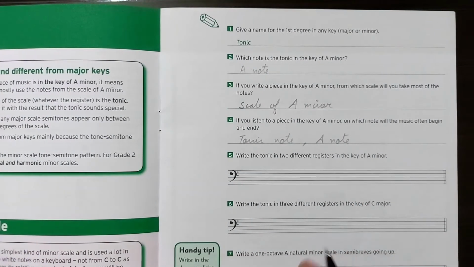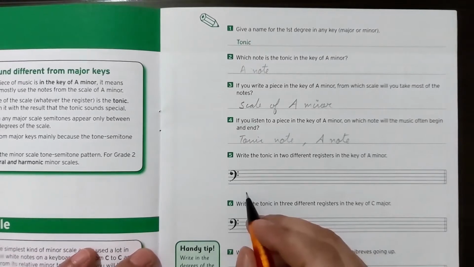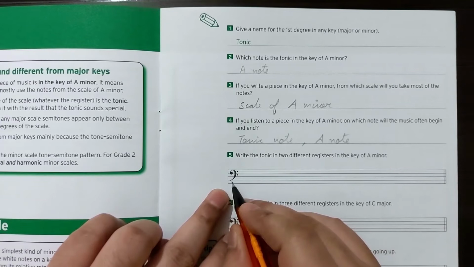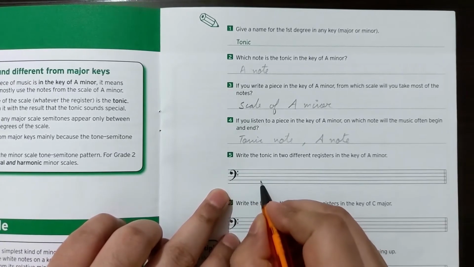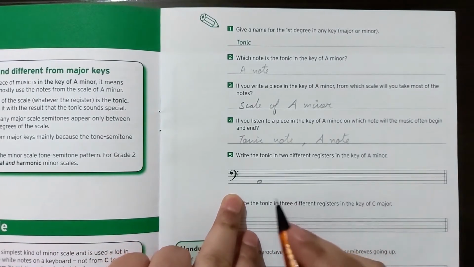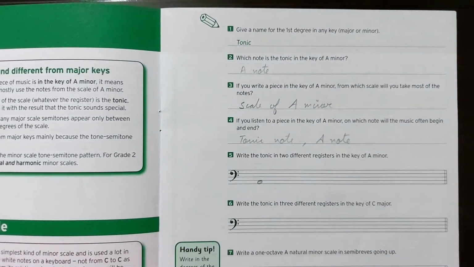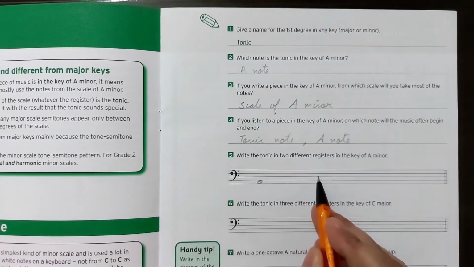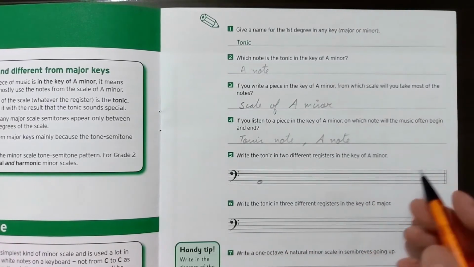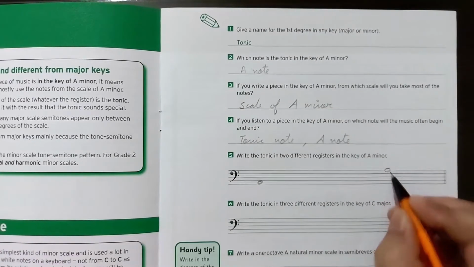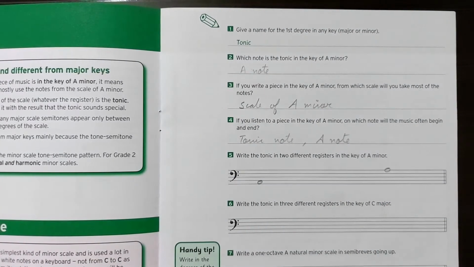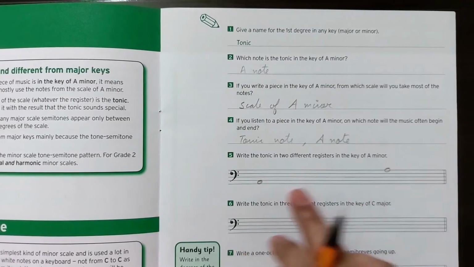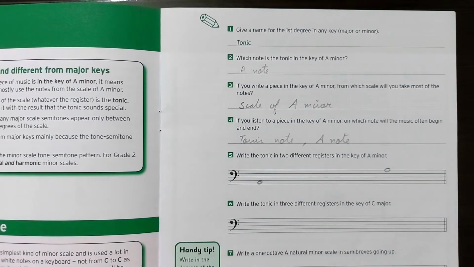So we have to write the A at two different registers. Okay, A minor. So we know we'll start from A. This is our bass clef, and the first space is A. So let's mark this A here, and let's count one octave up, because one scale is one octave up when we play. So A, B, C, D, E, F, G, and A. So this is our second register for A minor. So we got our two A's at different registers going upwards. Okay.